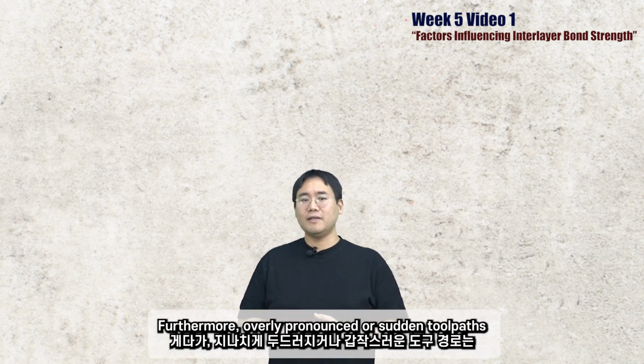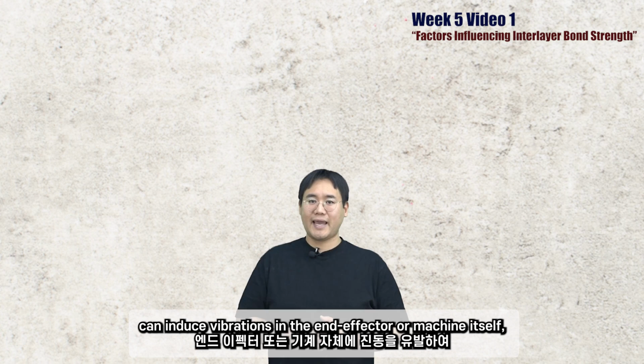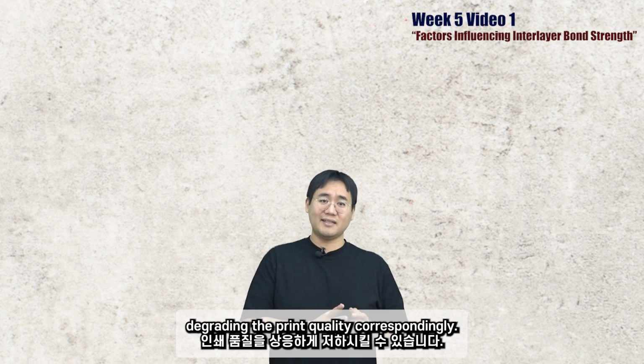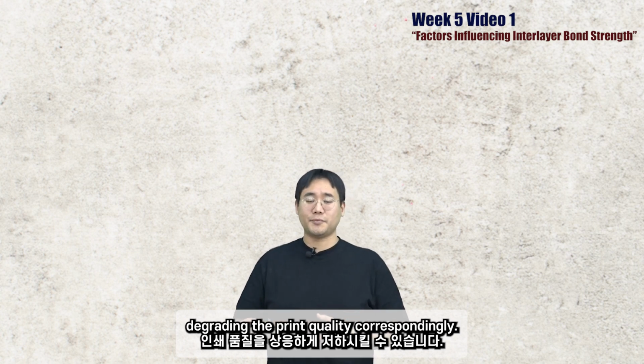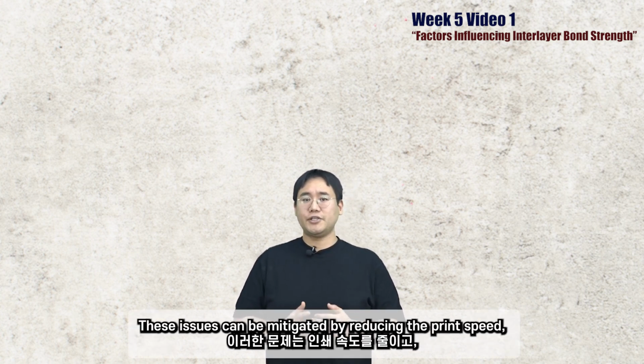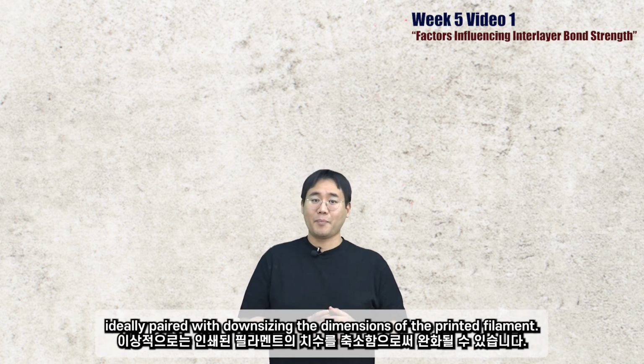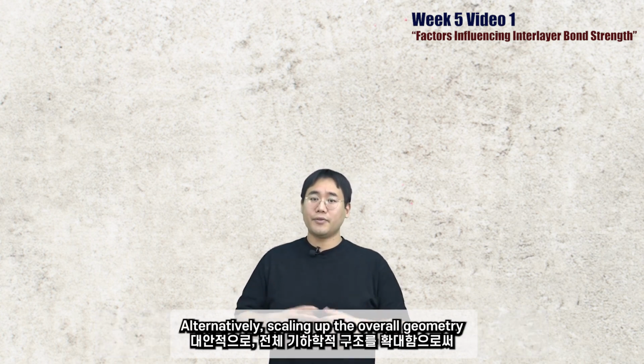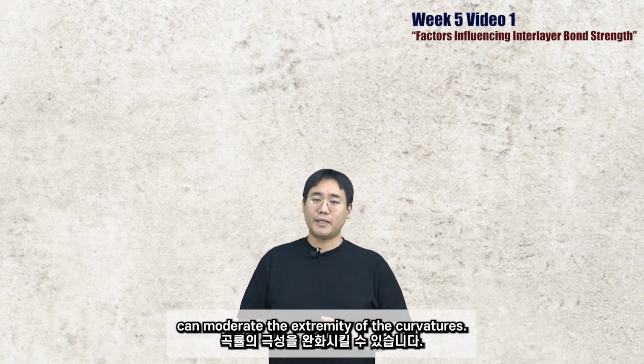Furthermore, overly pronounced or sudden tool path changes can induce vibrations in the end effector or the machine itself. This degrades the print quality correspondingly. These issues can be mitigated by reducing the print speed, or ideally paired with downsizing the dimension of the printed filament. Alternatively, scaling up the overall geometry can moderate the extremity of the curvatures.